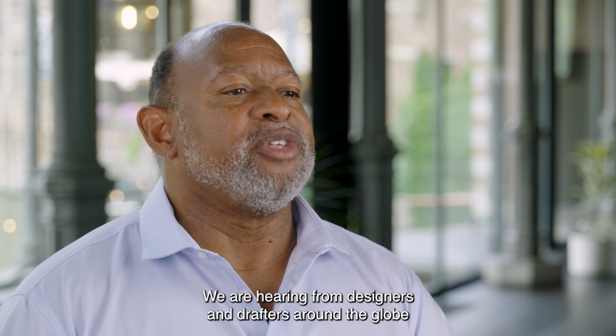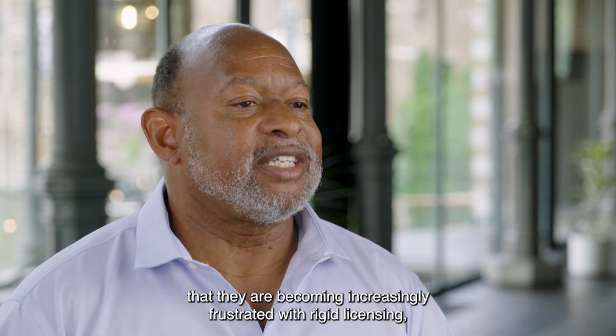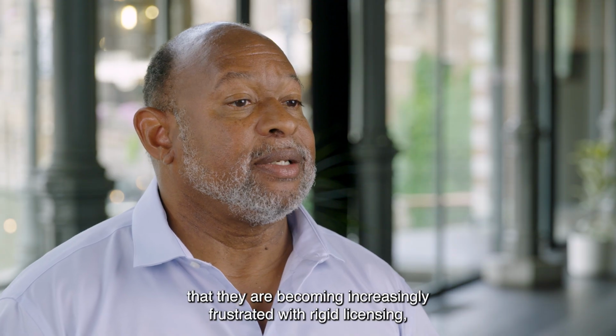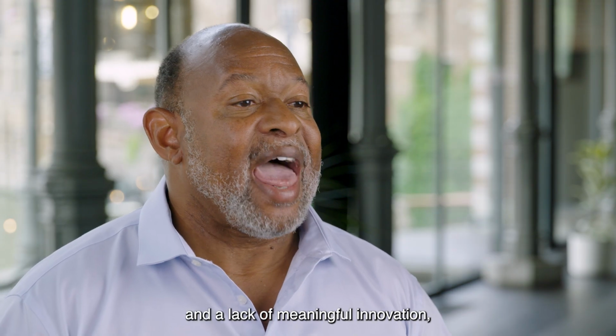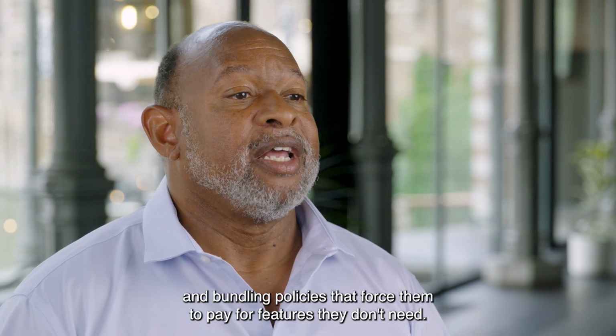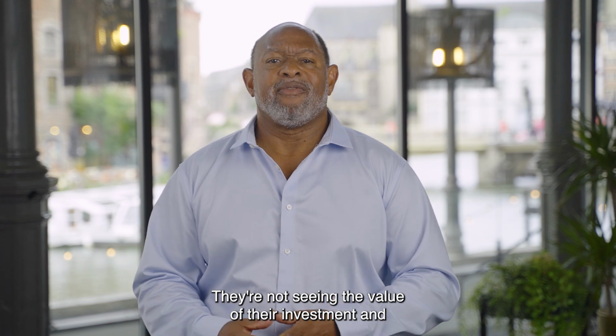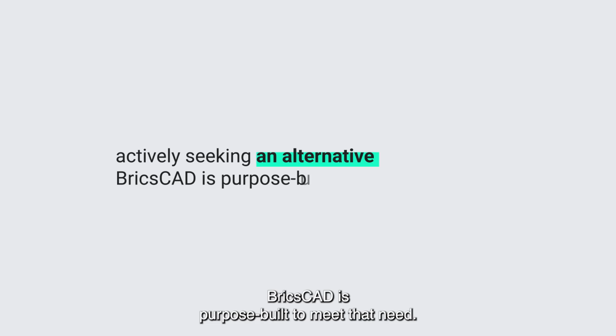We are hearing from designers and drafters around the globe that they are becoming increasingly frustrated with rigid licensing, high costs, a lack of meaningful innovation, and bundling policies that force them to pay for features they don't need. They're not seeing the value of their investment and are actively seeking an alternative. BricsCAD is purpose-built to meet that need.